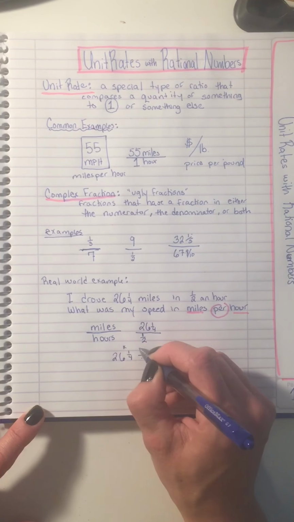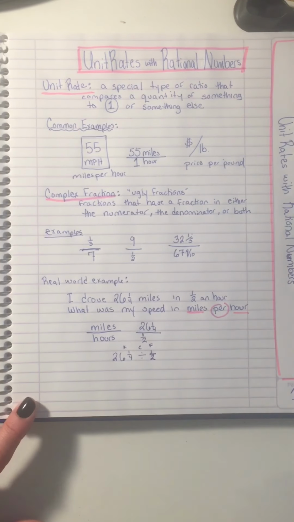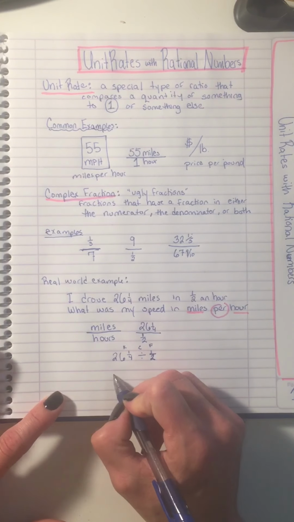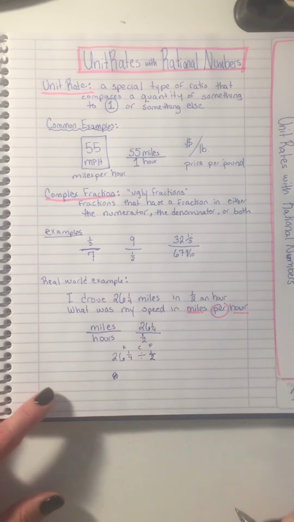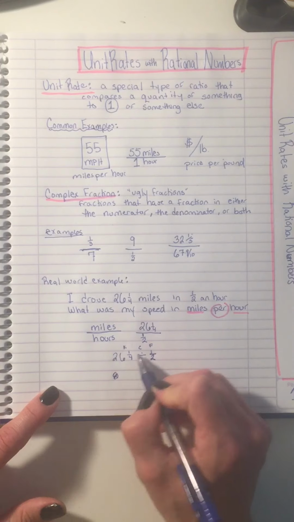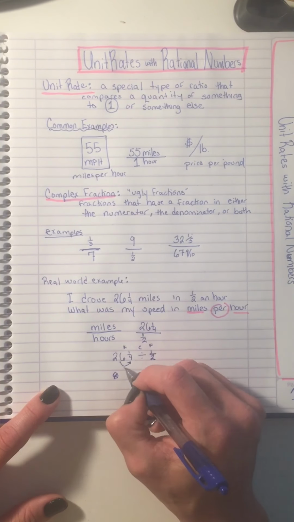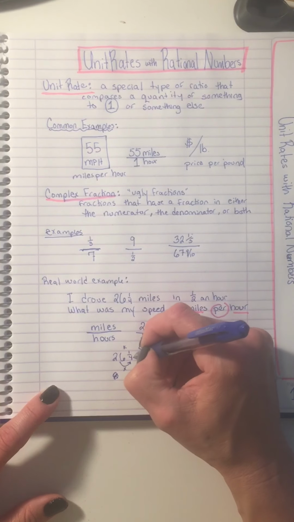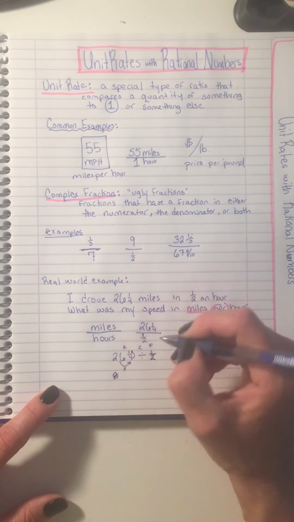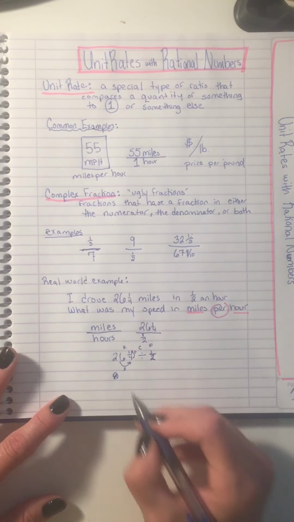We have to do keep, change, flip. So I'm going to keep. Actually, before I can even do that, I need to change this so that it's not a mixed number. So to do that, I'm going to multiply by the denominator, and then I'm going to add my answer to the numerator.